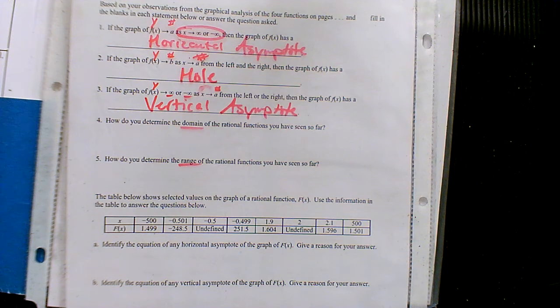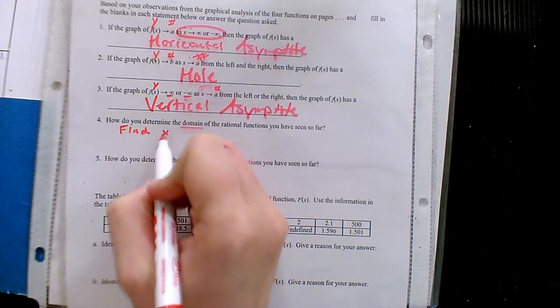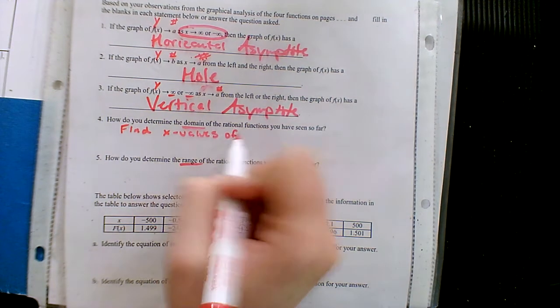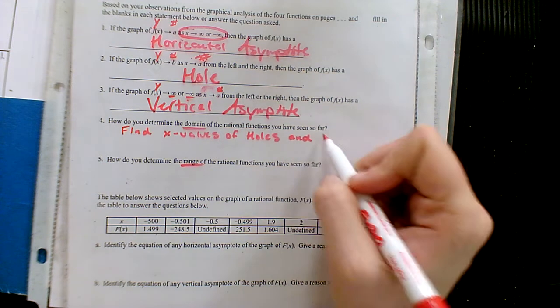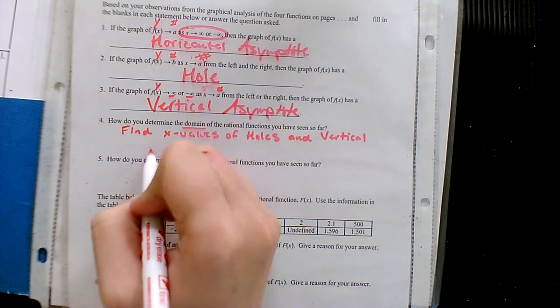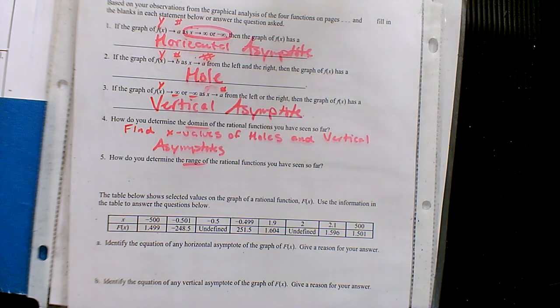How can you find the domain of a rational function? Can we generalize it? Yeah. Okay, x values. So find x values of holes. And what was the other one you said? And vertical asymptotes. And what are you going to do with those x values once you find them? How can we use those numbers to help us write the domain?